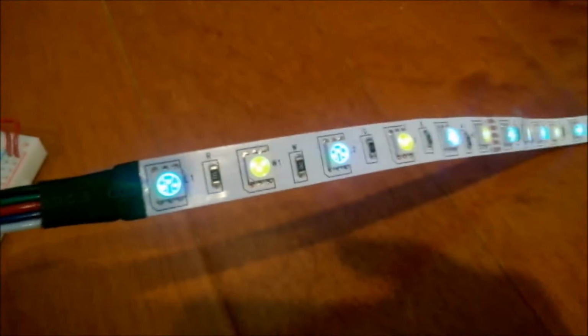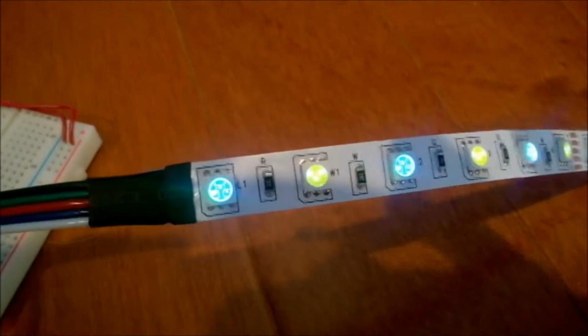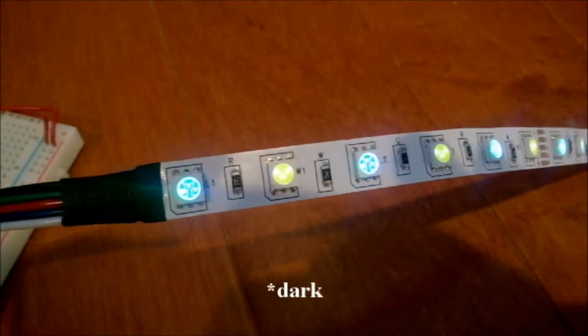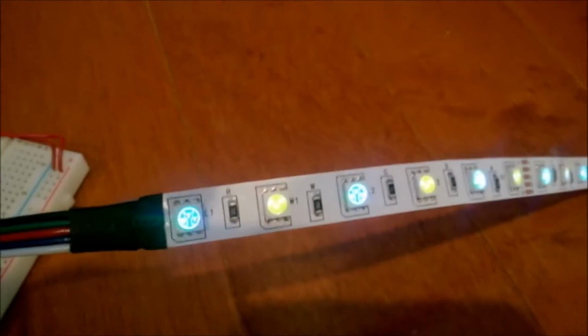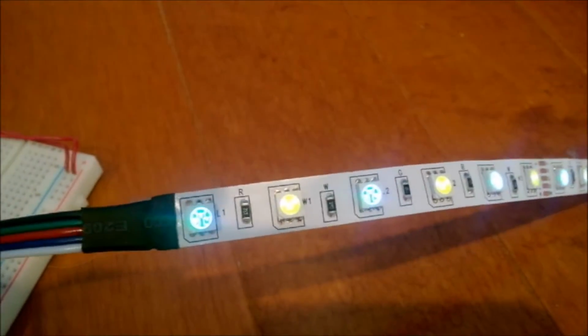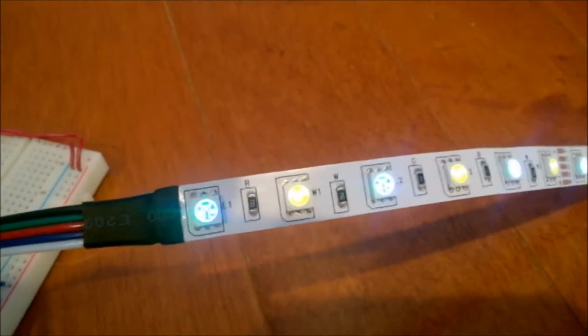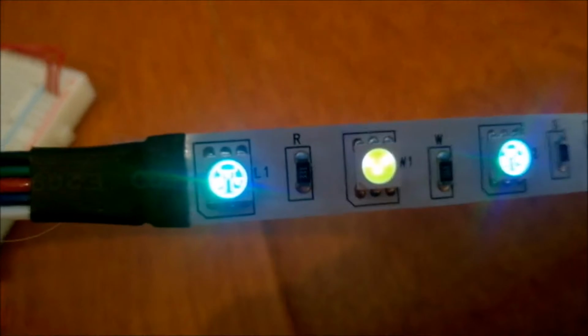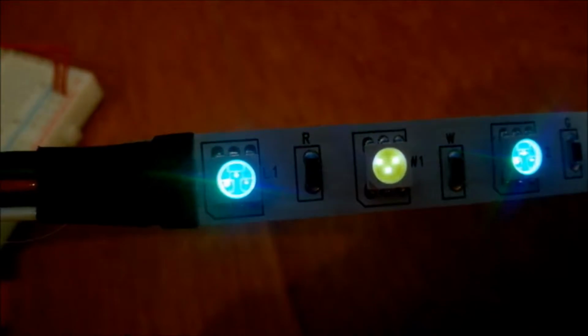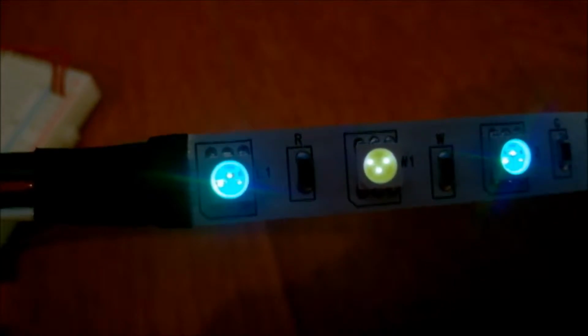So over time what's going to happen is it's starting off pretty light right now, but over time it's going to get brighter and brighter. This value right here is now 1, and every 4 seconds it's going to increment the value by 1. So after approximately 17 to 18 minutes it will reach 255, which is the max brightness.